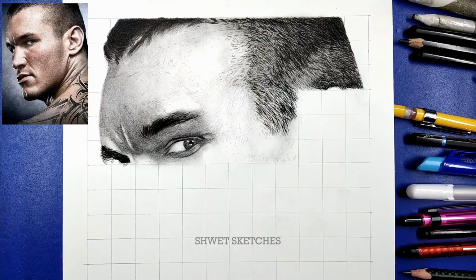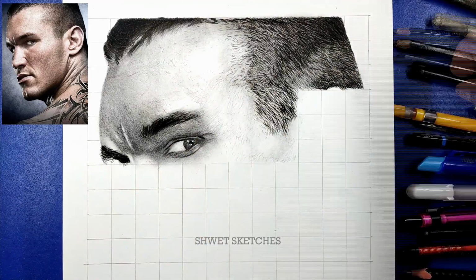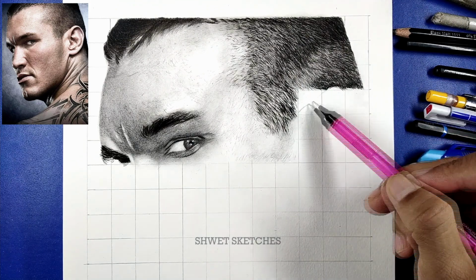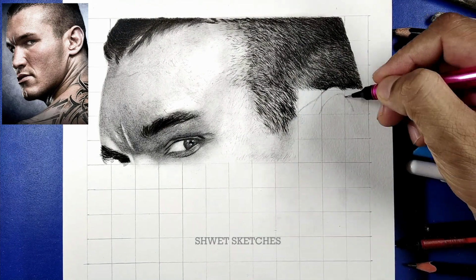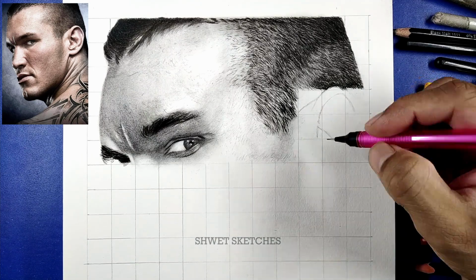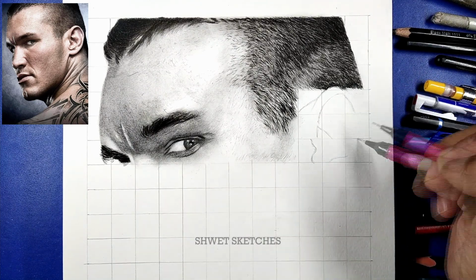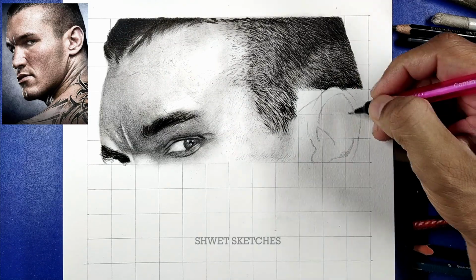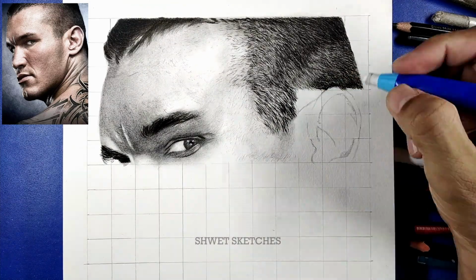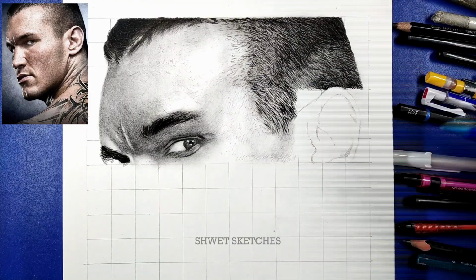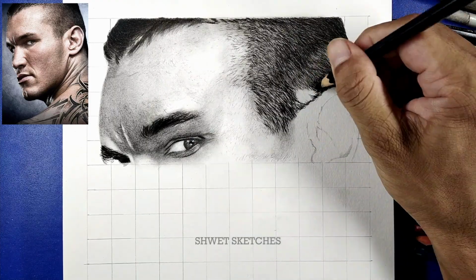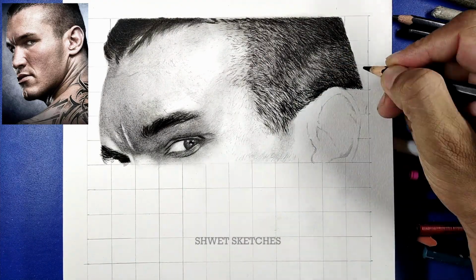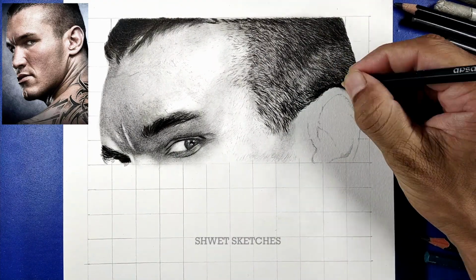There are two differences between the left hand side part of the eyebrows and the right hand side part of the eyebrows. The right hand side part of the eyebrows is not much visible, as Randy Orton is not standing on the front side, he is standing on the backward side. So of course his face is a little bit tilted, and for that reason his right hand side eye is not much visible, but the left hand side eye is completely visible and much more detailed. So the eyebrows are completely dark, as you can see from the reference picture.